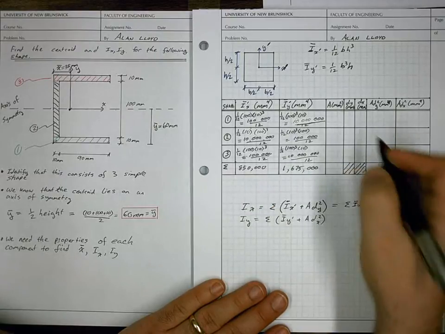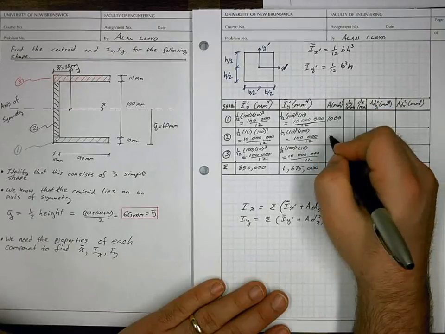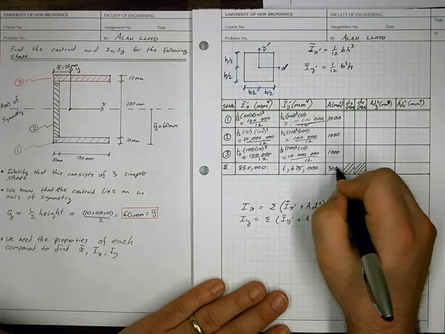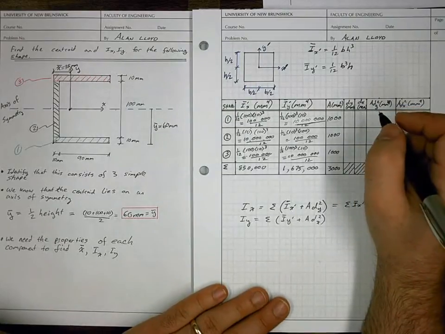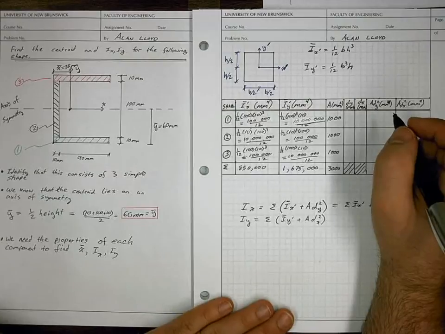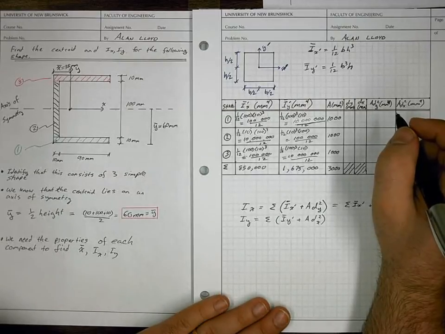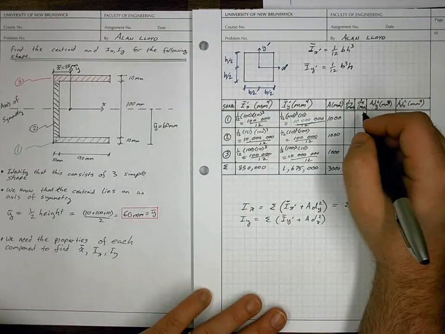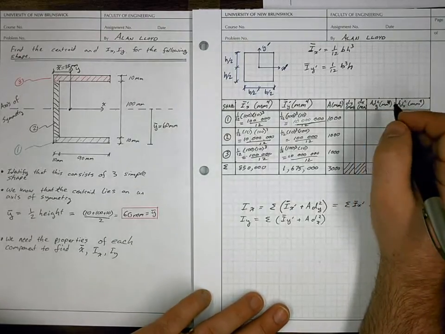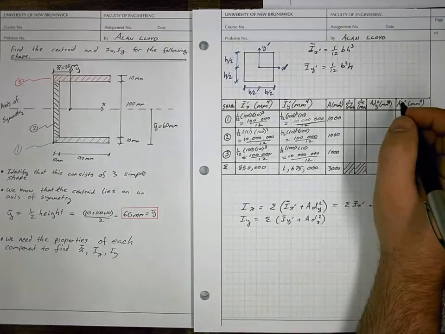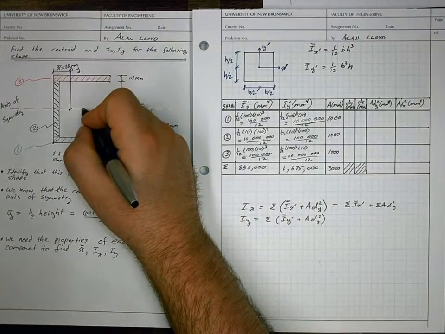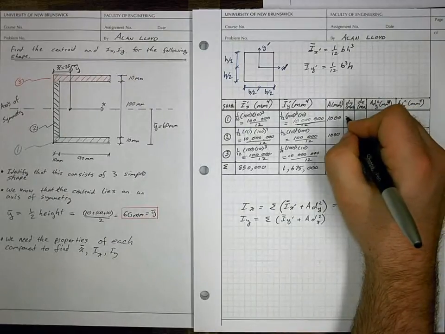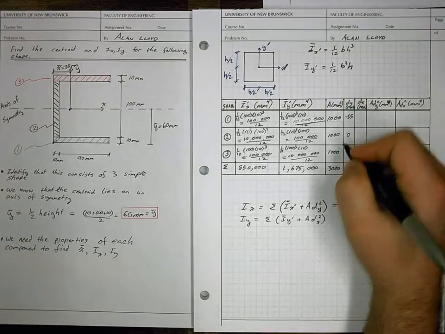We know our areas already are 1,000 for each component, and the sum of that would be 3,000. Now, our distance in the y direction between the centroidal axis of the component and the centroidal axis of the entire section were already found for us in the previous section. So we know the distance here is 55, and this is minus 55, and the other is 0. So we have minus 55, 0, 55.